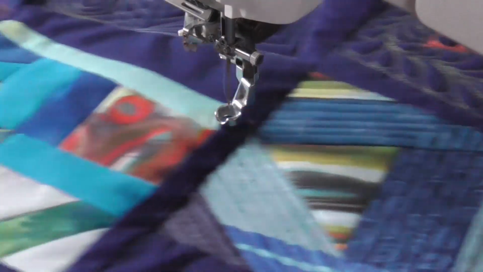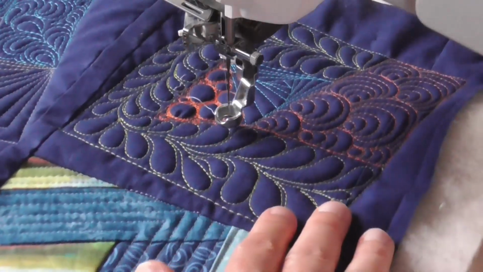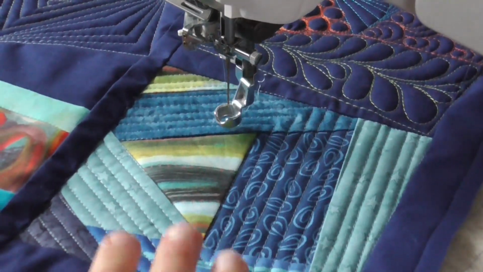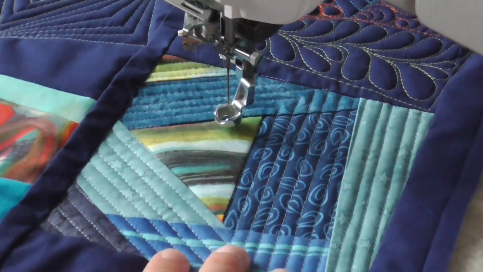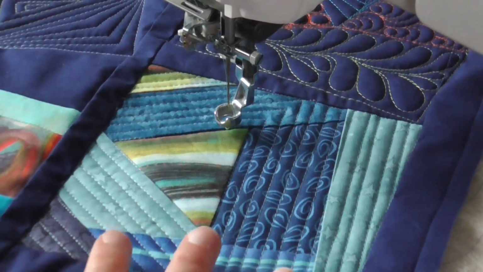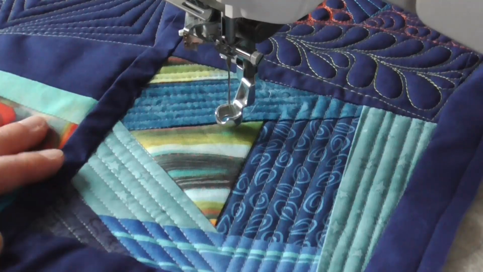I will decide at the end. Now you can also see the nice contrast between this dominant quilting in the background and this very subdued quilting in the block, but the block is strong enough. It does not need any enhancement from the quilting side besides the shape play.